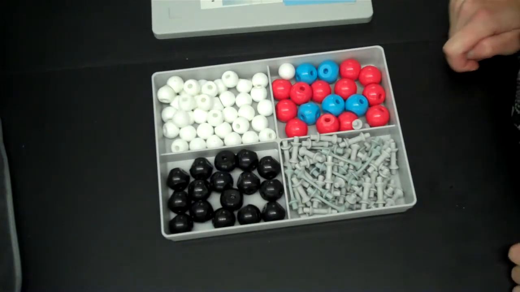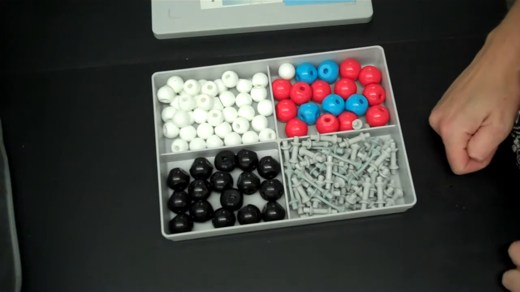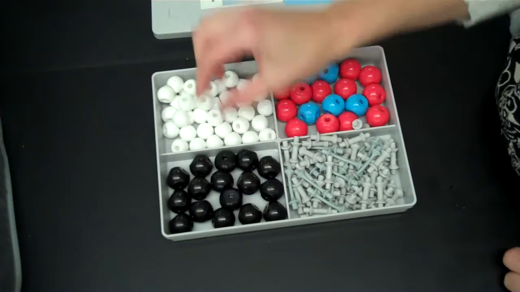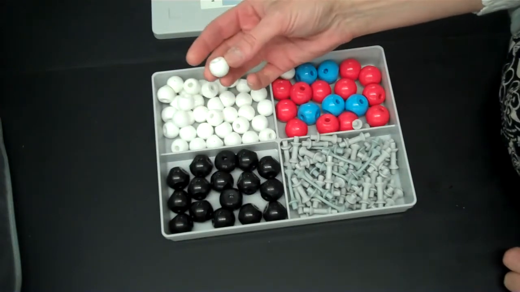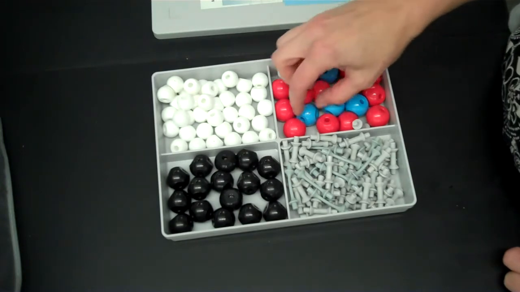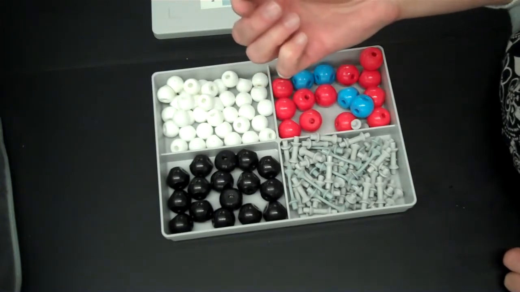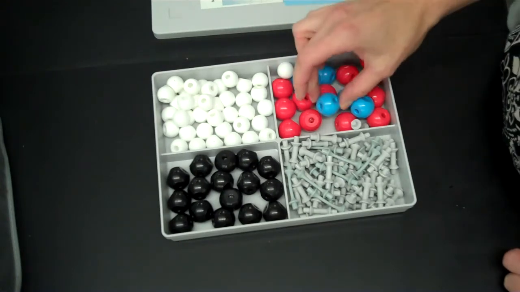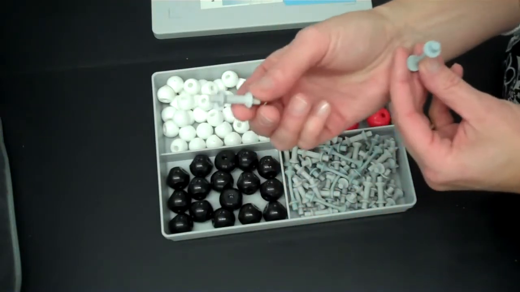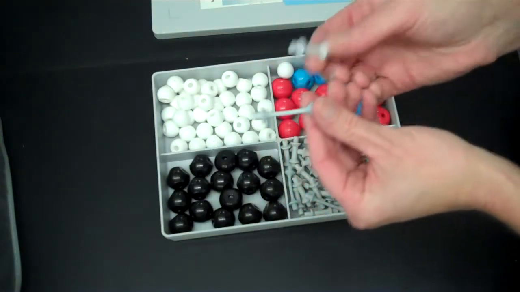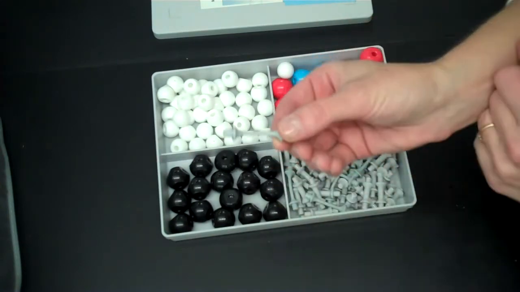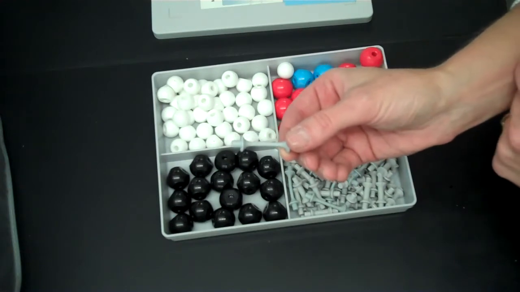If you look in the kits, there are different colors of beads, and they represent different atoms that are present in amino acids. The black beads represent carbon atoms. The white beads represent hydrogen atoms. The red beads represent oxygen. And the blue beads represent nitrogen. There are also two kinds of bonds represented by these short, fat rods and these longer, thinner rods. These will be used for single bonds for the short, fat rods and for double bonds with the thin, longer rods.